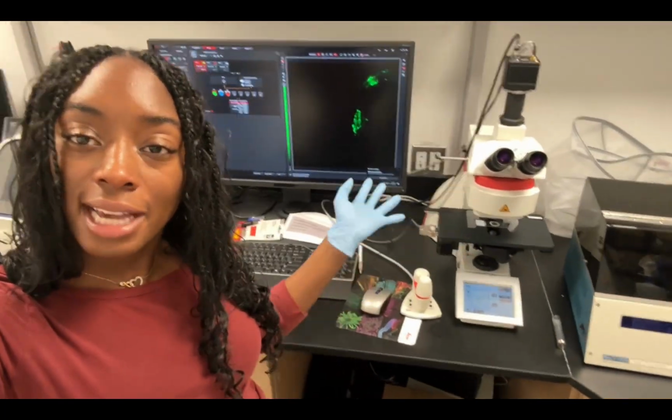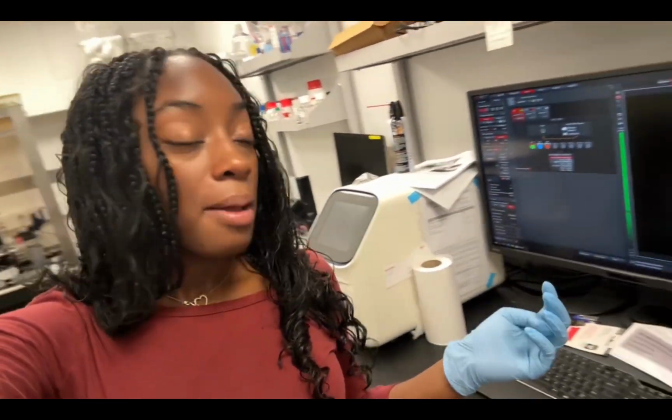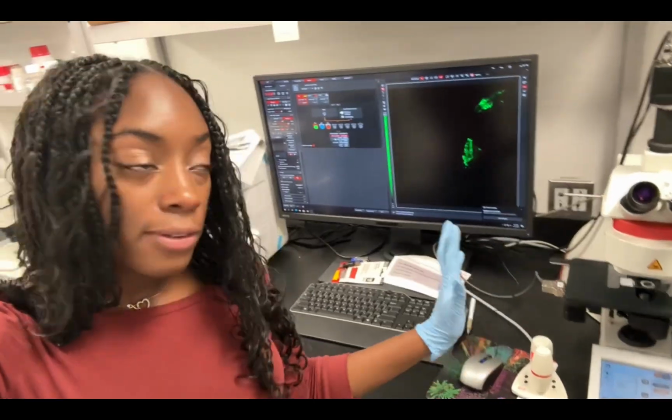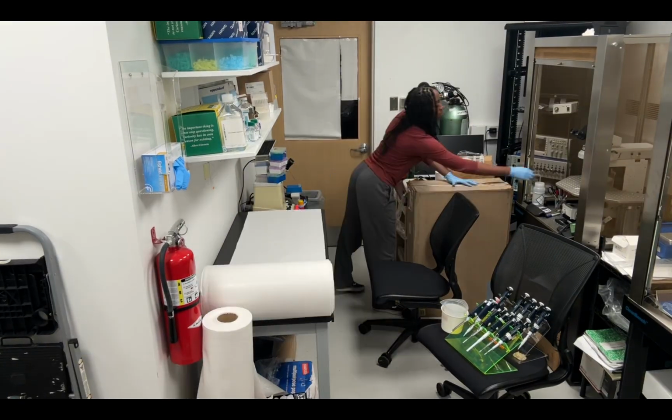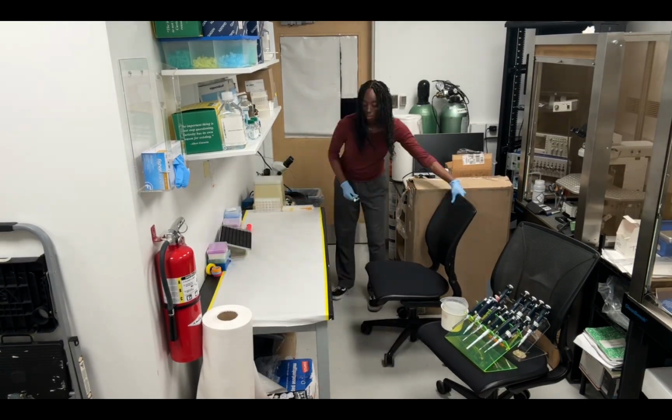And with that, that is how you use this microscope. Now, as with every other thing in this lab, make sure when you're done with it, you turn it off, you close the software, make sure you always save your data, but that's pretty much it. Every video ends as every lab session should, with a good cleanup of your space.